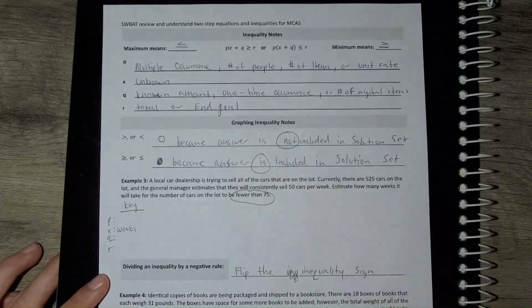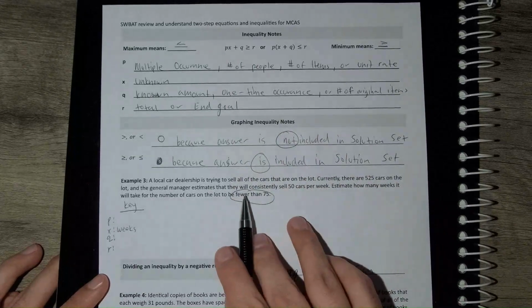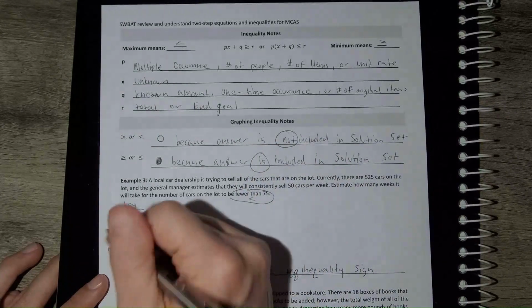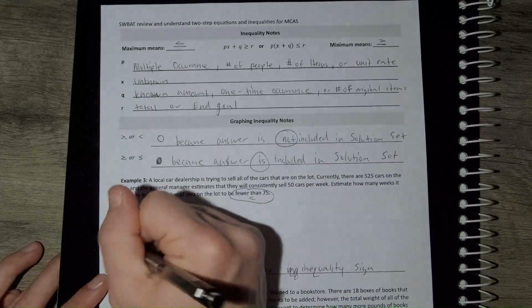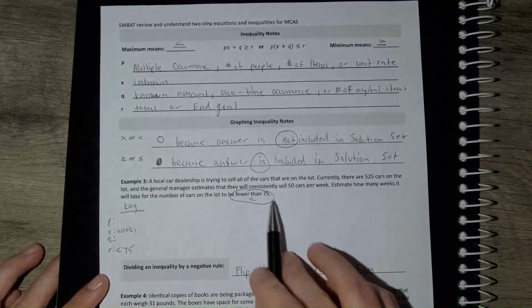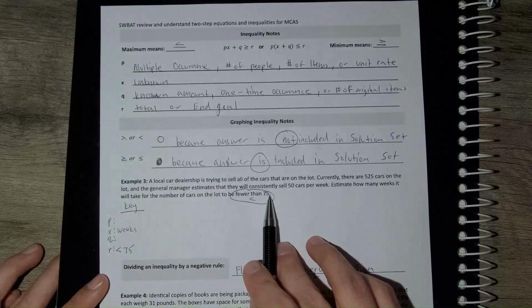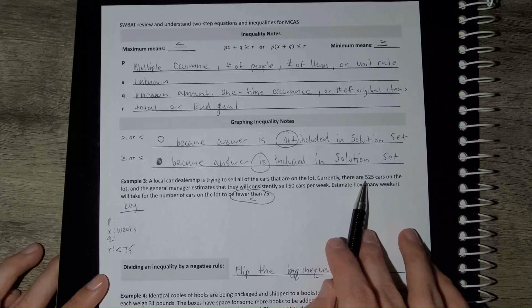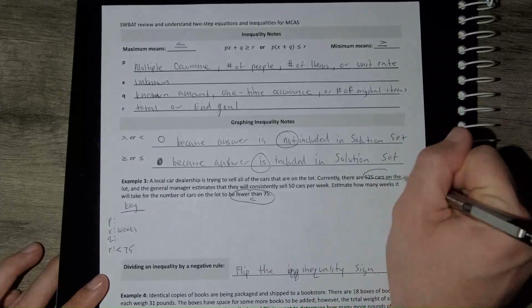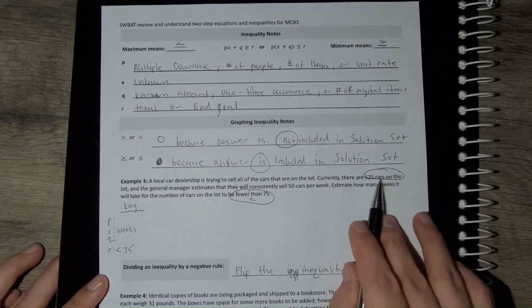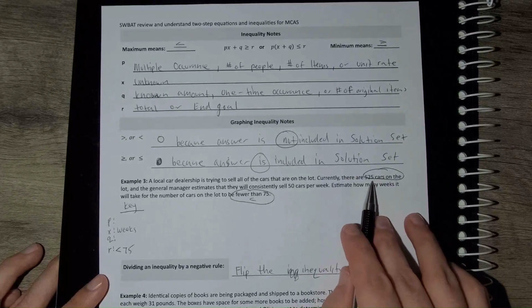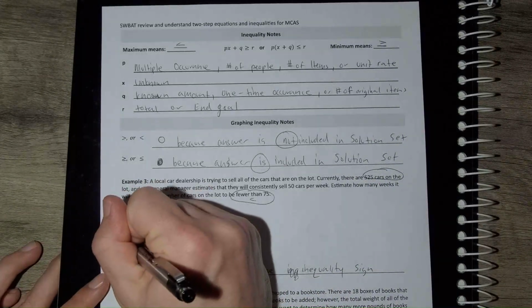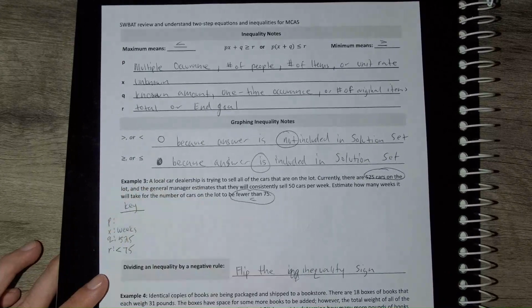Let's talk about fewer than 75. The words fewer than mean less than. So that means our R value is going to be less than 75. Why? That's our end goal. Well, let's go to where we see our other number. Currently, there are 525 cars on the lot. That's how much we know is on the lot. Since we know there's 525 cars on the lot, that means that Q is 525.